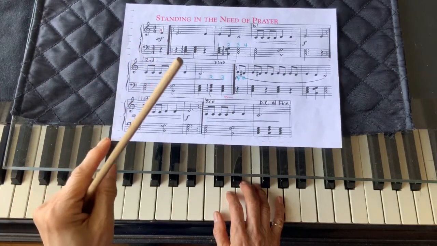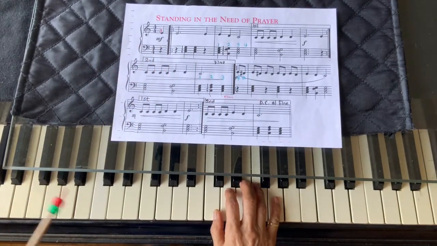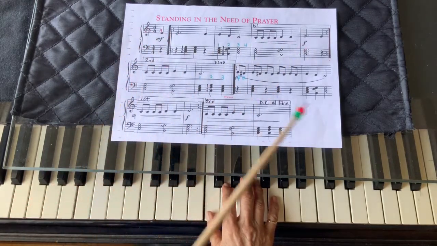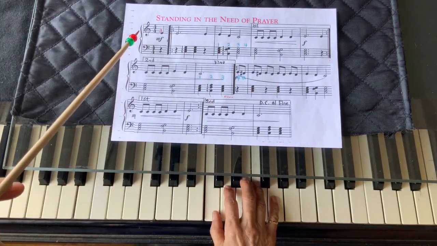Okay, let's skip that. All right, let's try from the beginning one more time. Look at the notes very carefully and follow it through.